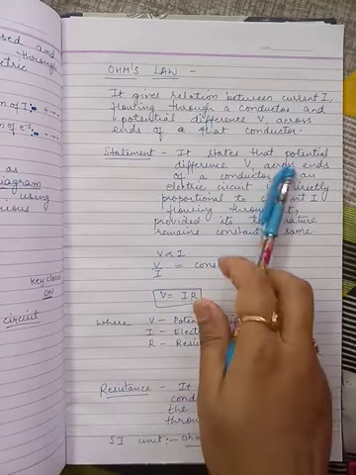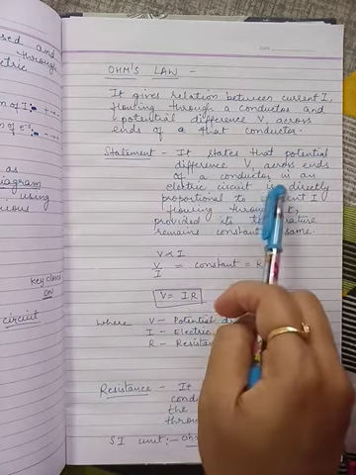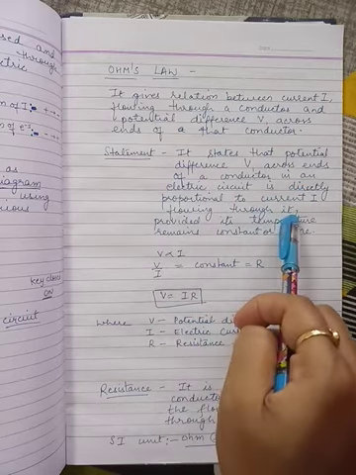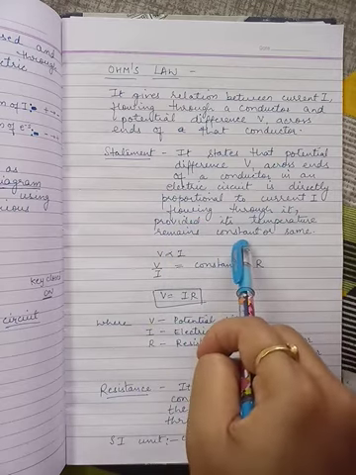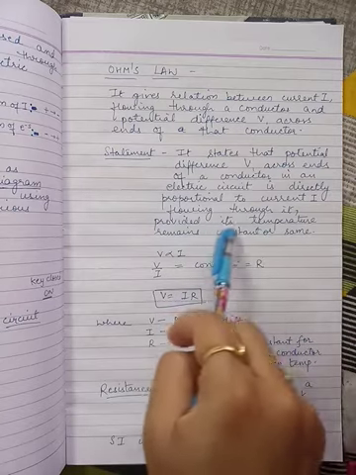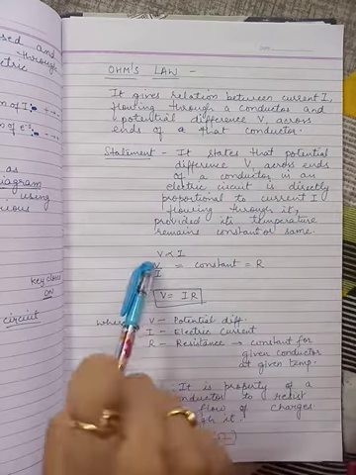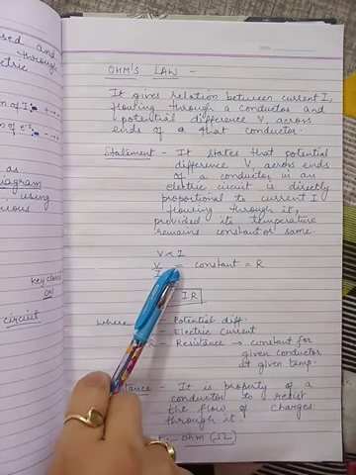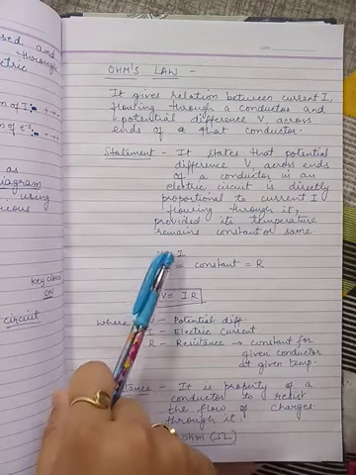So it states that the potential difference V across the ends of a conductor in an electric circuit is directly proportional to the current I flowing through it, provided its temperature remains constant. This is a very important condition: the temperature should remain constant. And potential difference is directly proportional to the current, or we can say current is directly proportional to the potential difference.